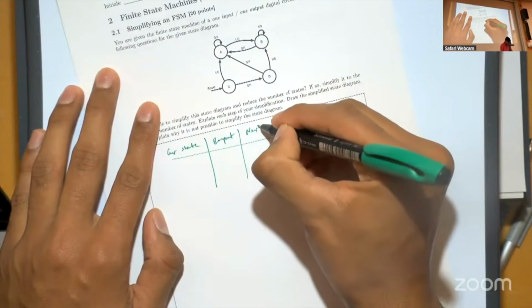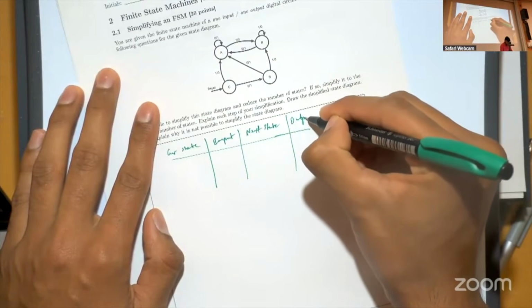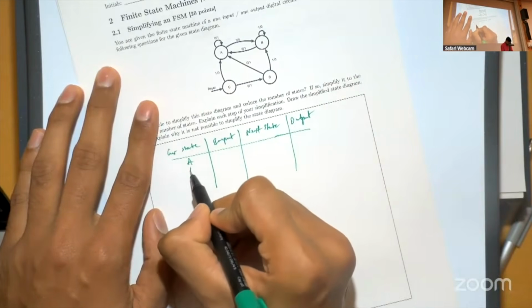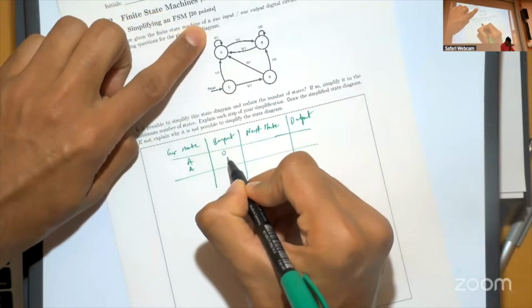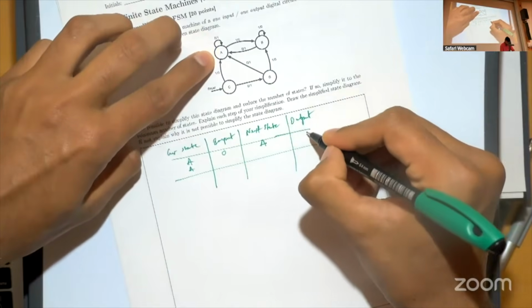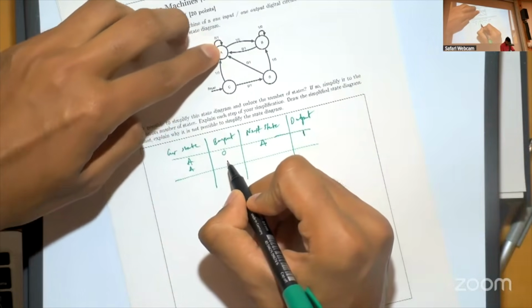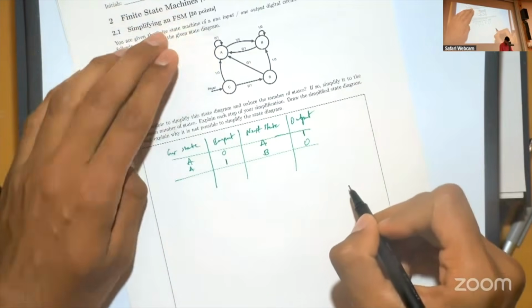So let's say we have the state transition table as follows. Let's have the states for A. Let's say you have an input 0. The next state is A. The output is going to be 1. Let's say you have the input 1. The next state is going to be B. And your output is going to be 0.